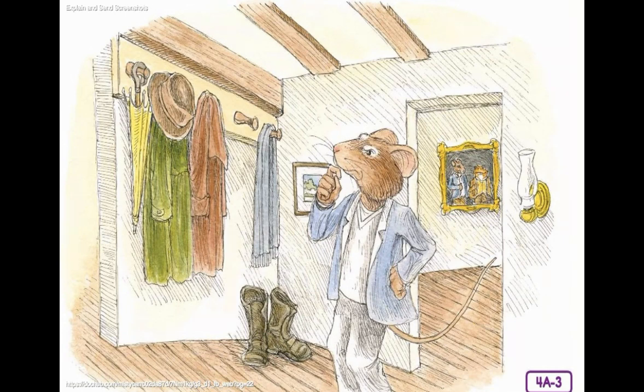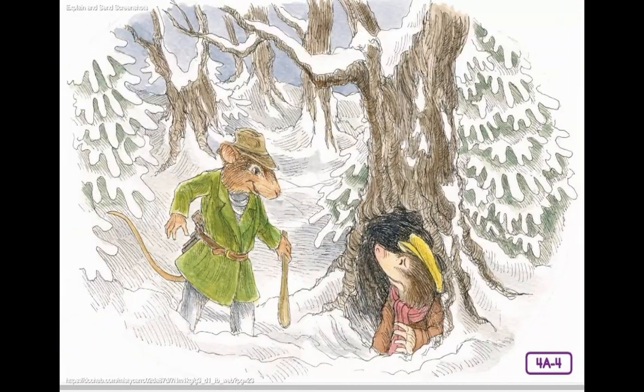Why do you think Rat is taking these things with him? Rat finds Mole in a tree hollow in the wild wood.